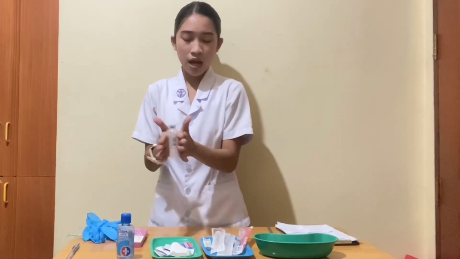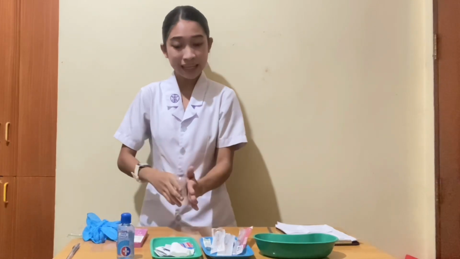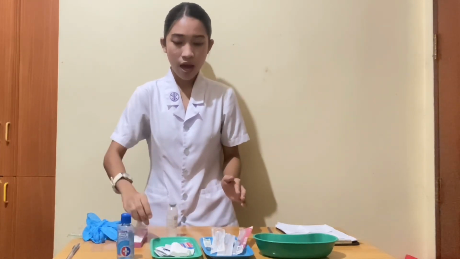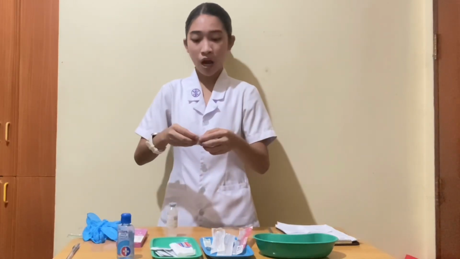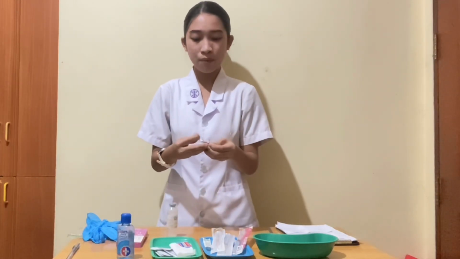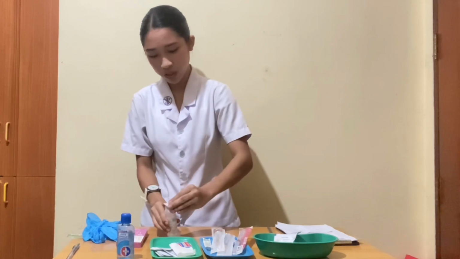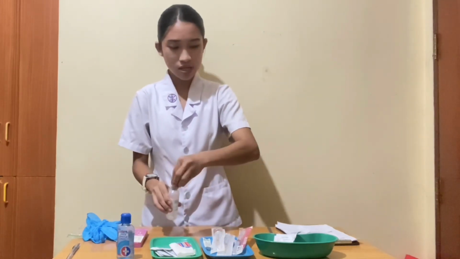Then I'm going to clean the rubber cap with an antiseptic wipe by rubbing it in a circular manner to reduce the number of microorganisms, then dispose.